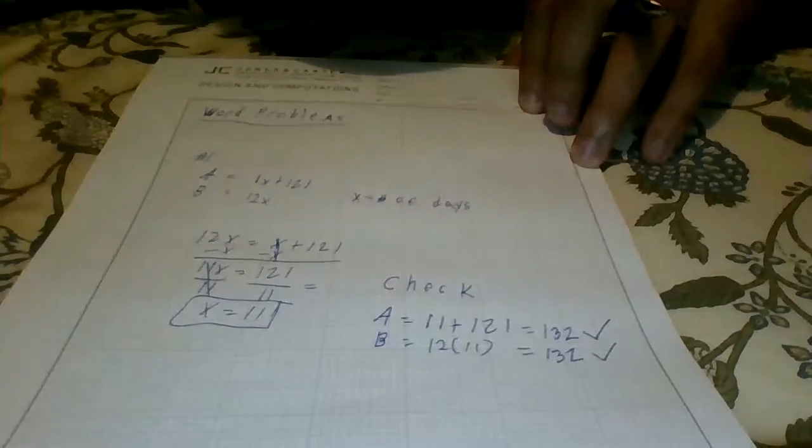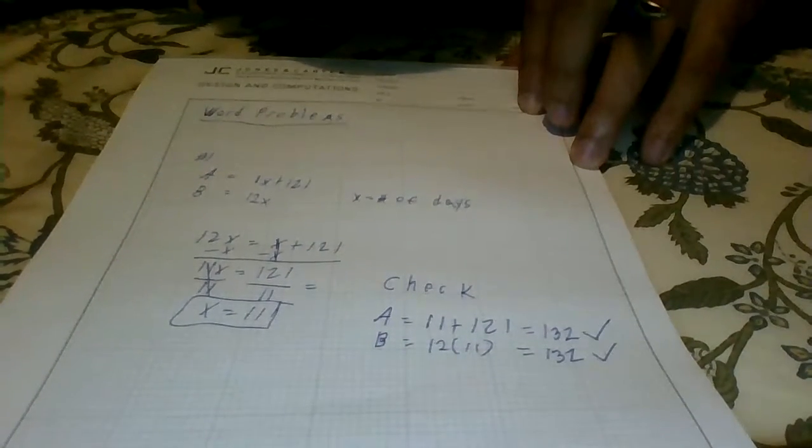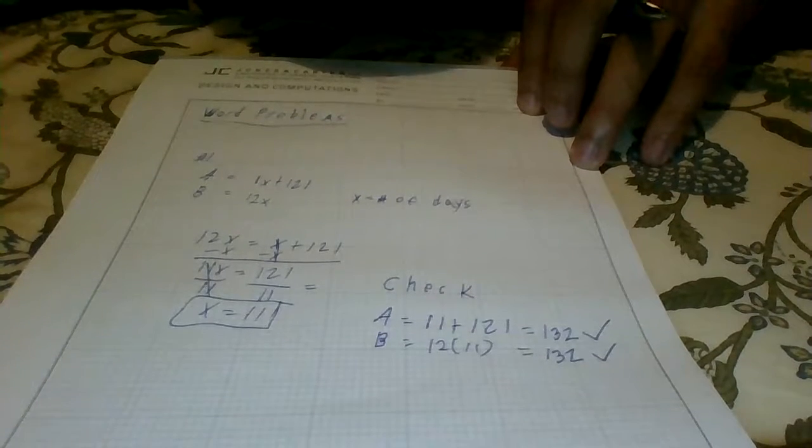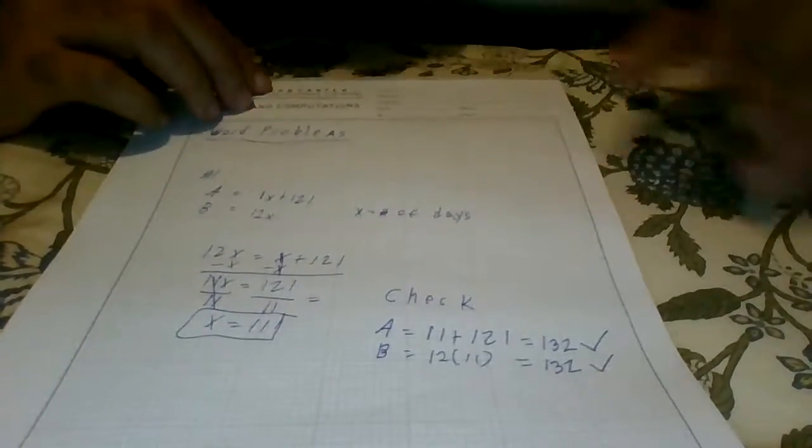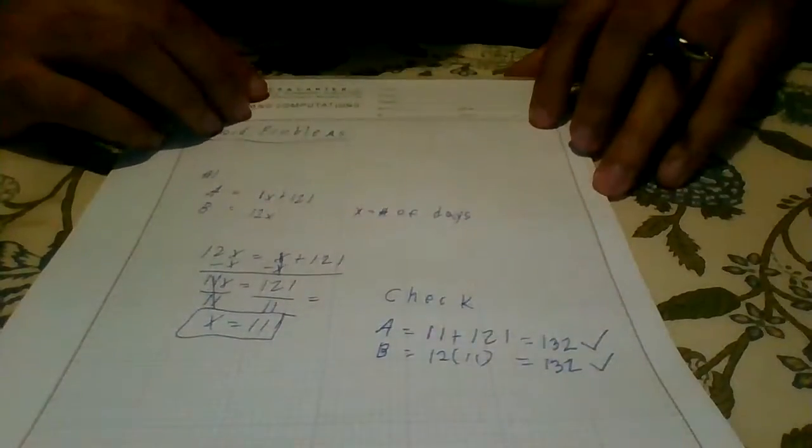Now next, I would like to discuss question 5, because this is one that may pop up on a test. So I'm going to remove this sheet, flip it over, and now we're doing question number 5. I'll scoot it up a little bit so you can see. Question number 5, and hopefully you have this in front of you.